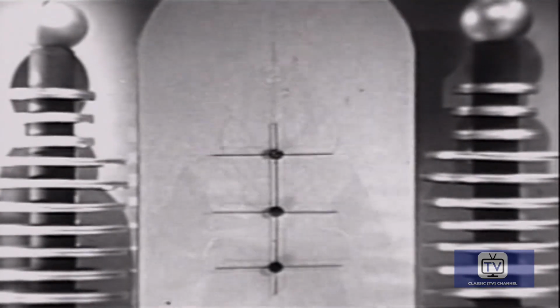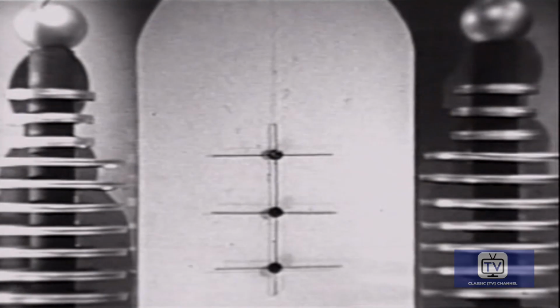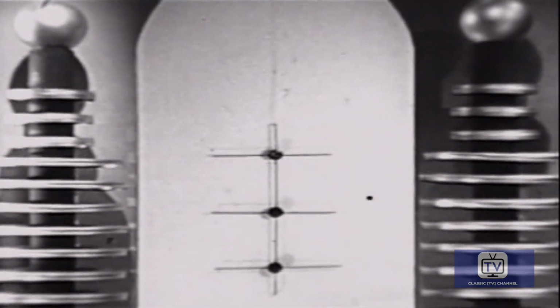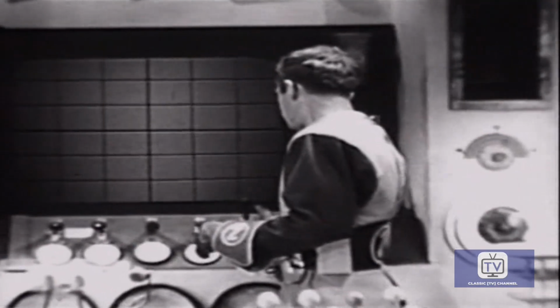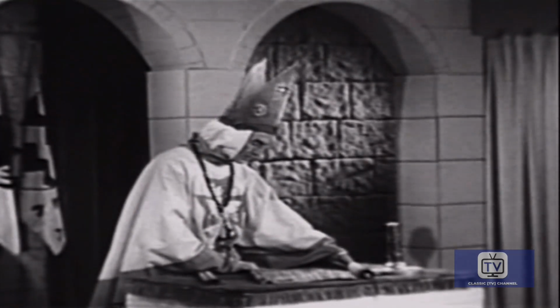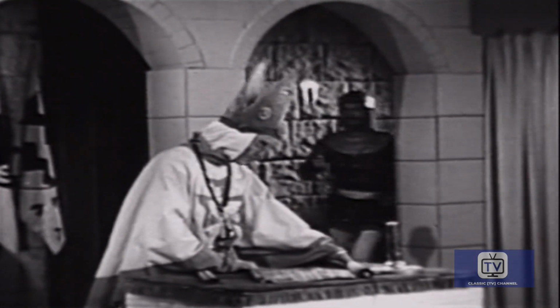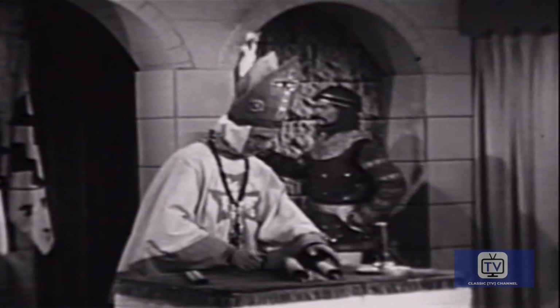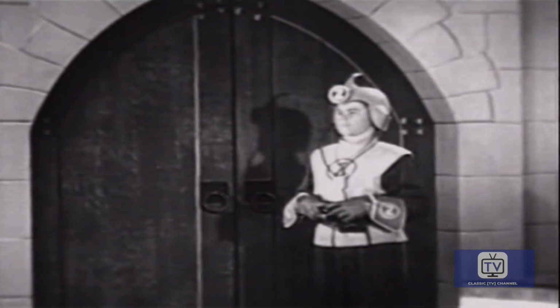It's transforming to electrical impulses, beginning to dematerialize. There he goes. Gone. He's gone.